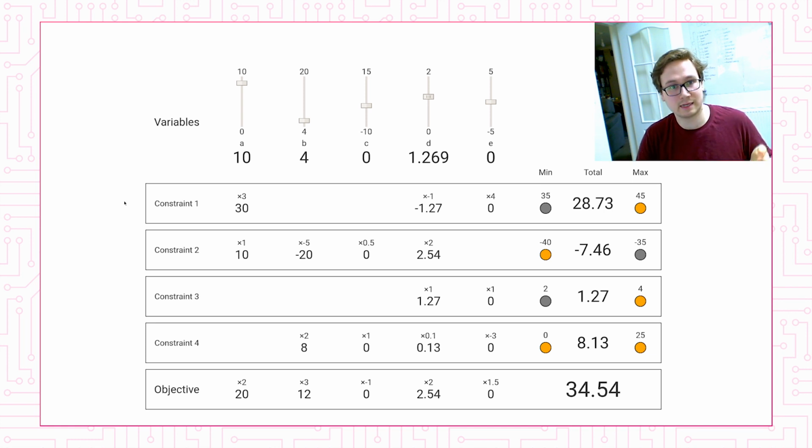The other thing that linear programming gives us is this objective row. The objective row comes into play once the solver has found a valid solution, and it tells us which of the valid solutions is the best. The solution with the highest objective value is the optimum solution, and that's the one that the solver will try and find. Like with SAT, it's really easy to work forwards, so looking at our variable values, looking at the constraints, seeing whether they're valid, and calculating the objective value.